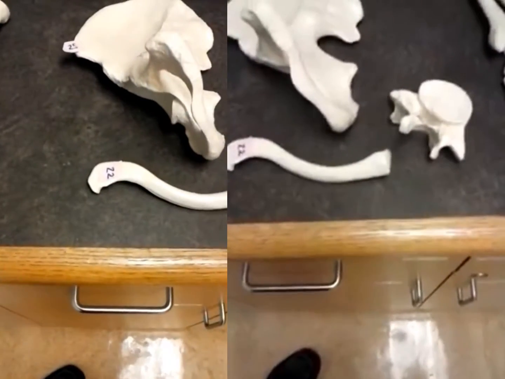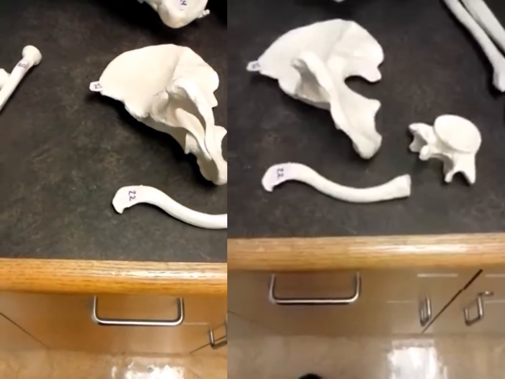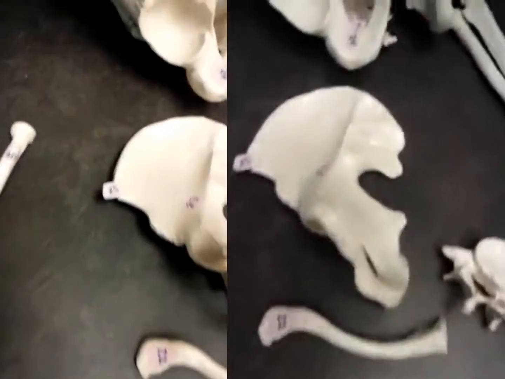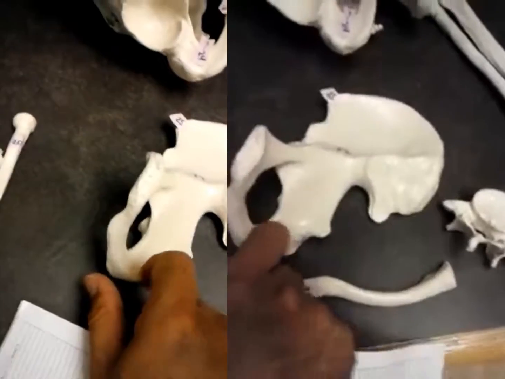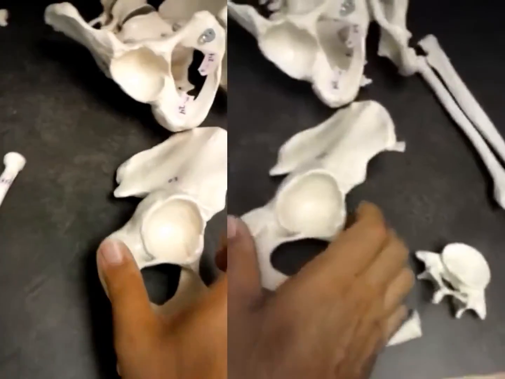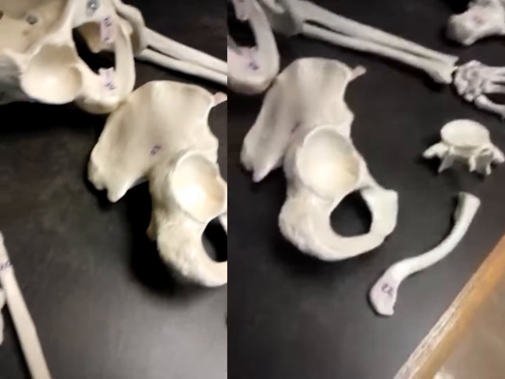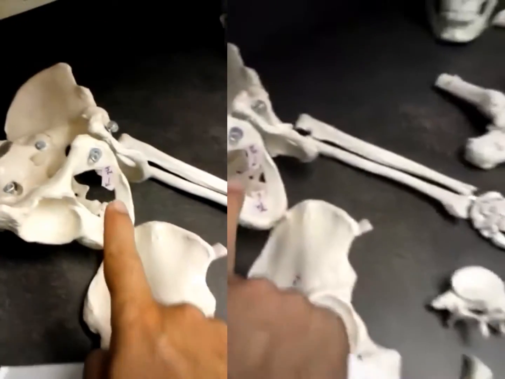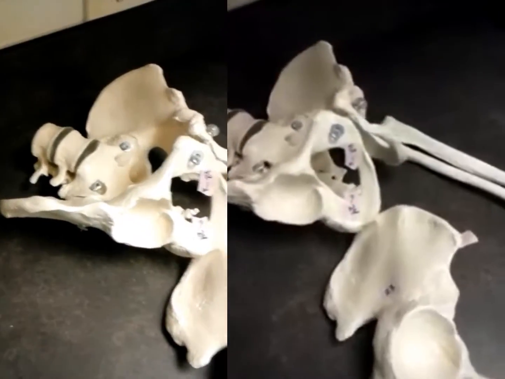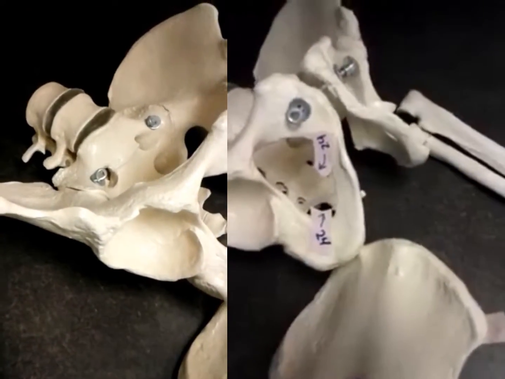True or false? 22. This is the clavicle. True or false? 22 is the clavicle. 23. This is the left coxal bone. True or false? This is the left coxal bone. 24. This hole is called the obturator foramen right there. That hole is the obturator foramen. 25. True or false?